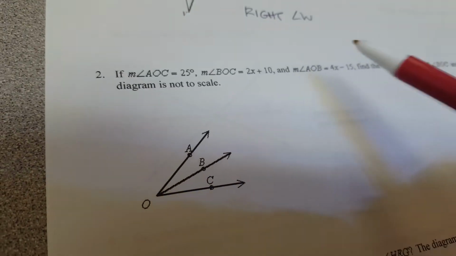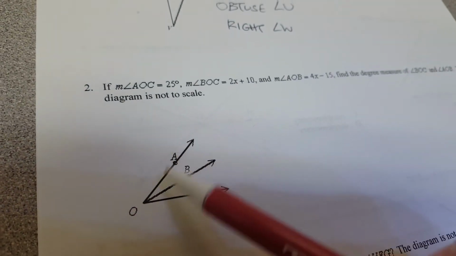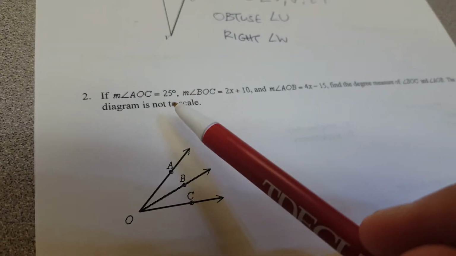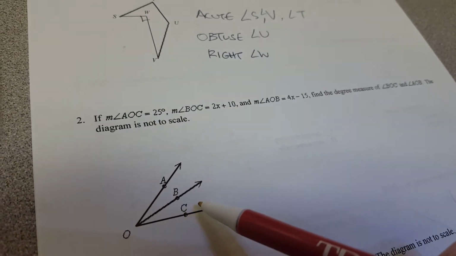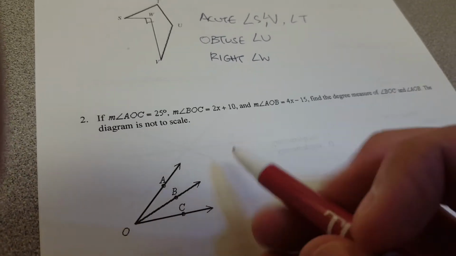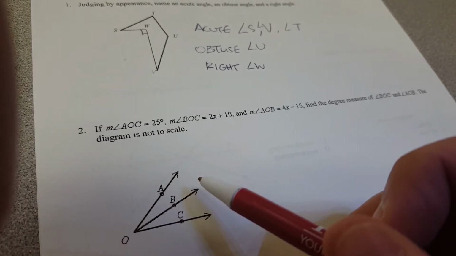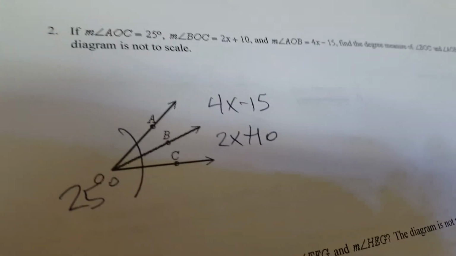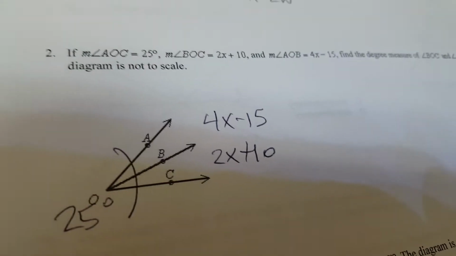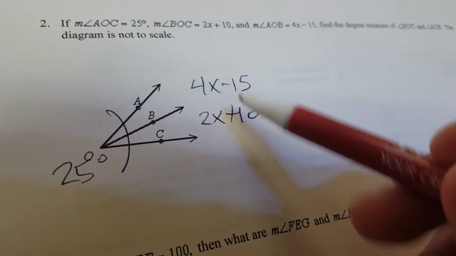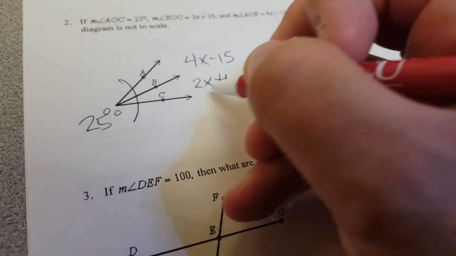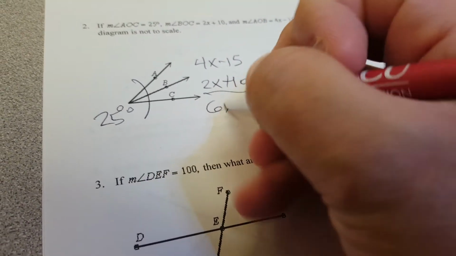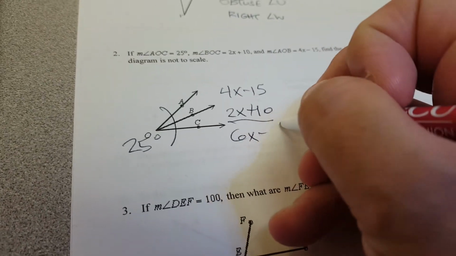Okay, so when you're looking at this here, AOC, where's AOC? AOC is this big one right here. It's telling you that's 25 degrees. BOC is this bottom portion right here. This is 2x plus 10, and this top portion is 4x minus 15. So we're just going to go through this. To me, it's helpful if we just stack them up like that and then just add. 4x plus 2x is 6x. Negative 15 plus 10 is minus 5.